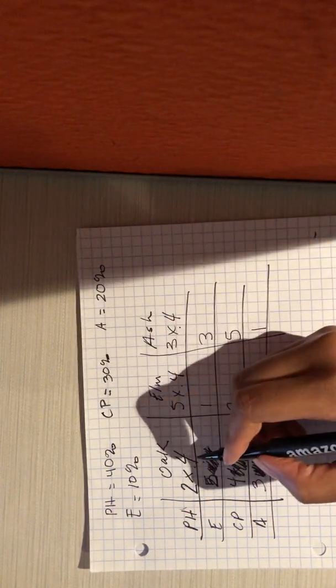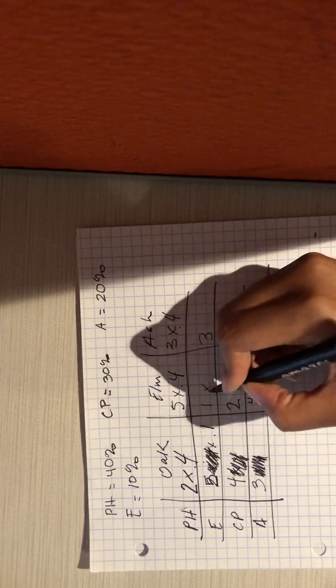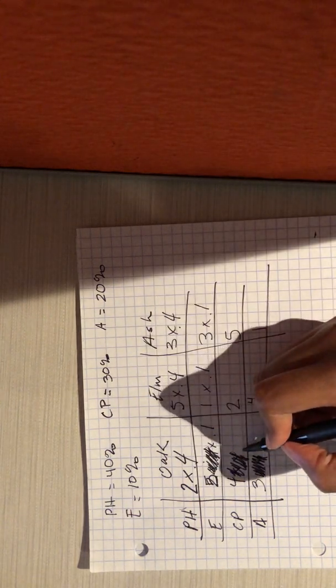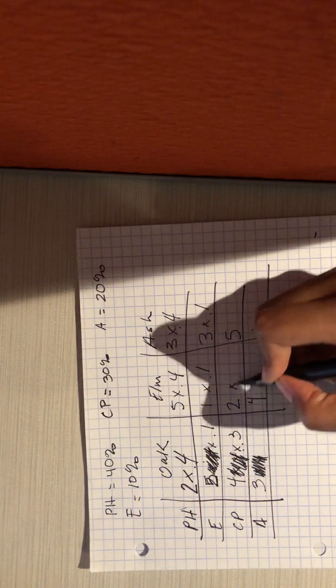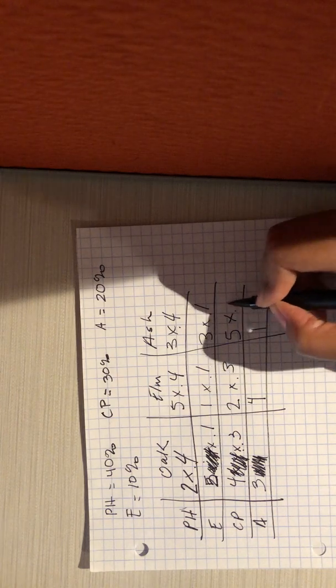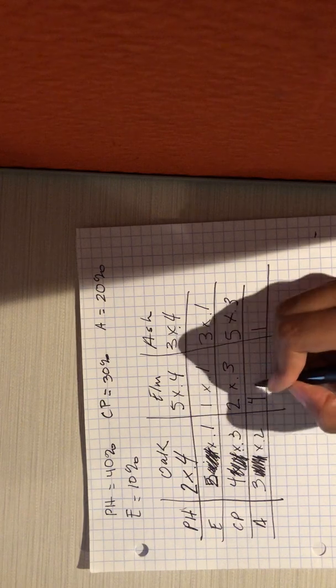The value for E is 0.1, CP is 0.3, and for A it's 0.2.